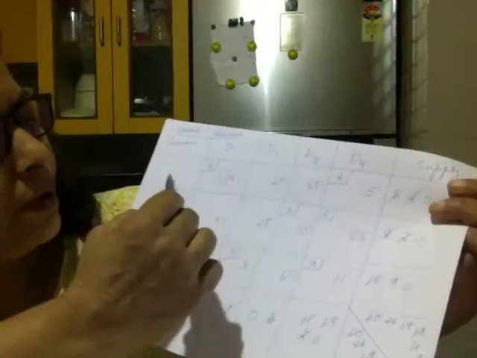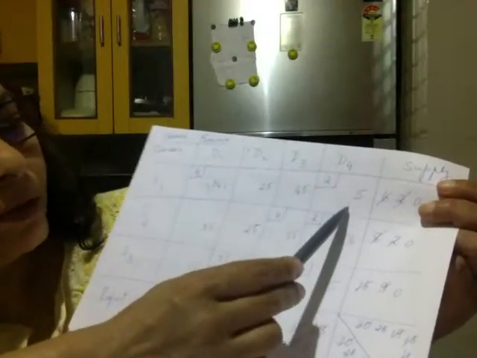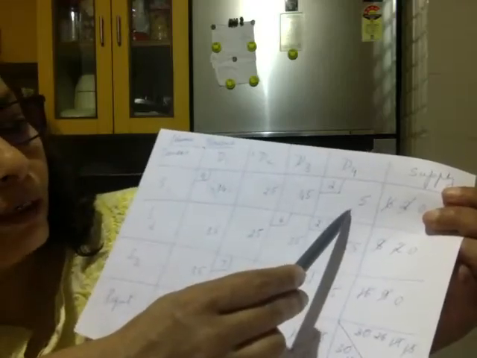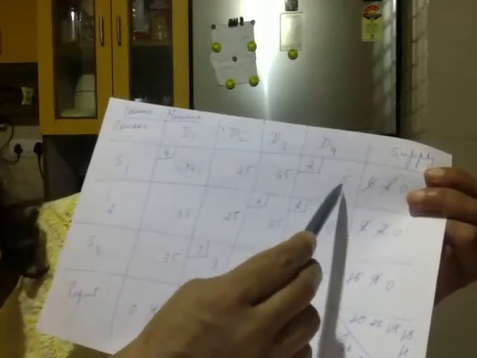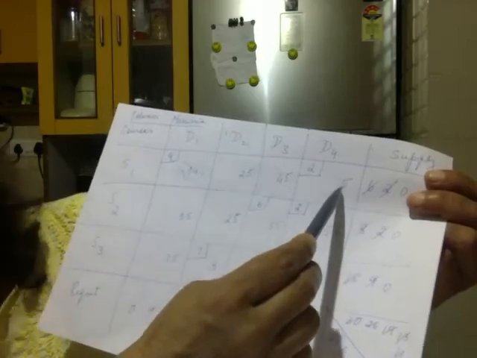What is the next one? I'll take this one. It doesn't matter how you go. This is C14. So U1 plus V4 is equal to 5. I repeat, look at this one. This would be C14, isn't it? According to what you wrote. So U1 plus V4 is equal to 5.